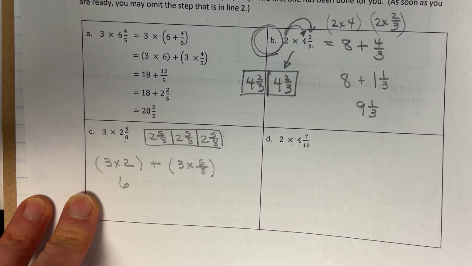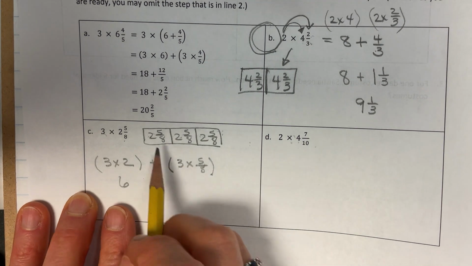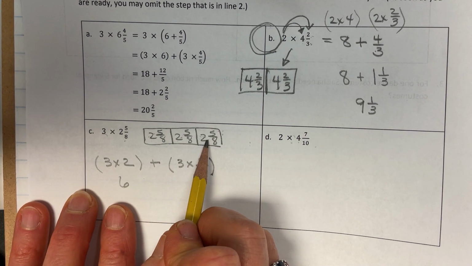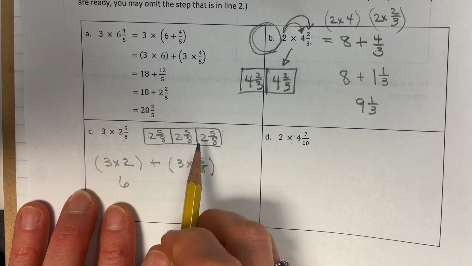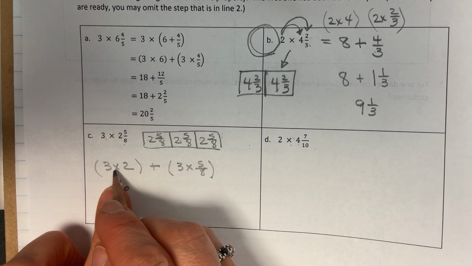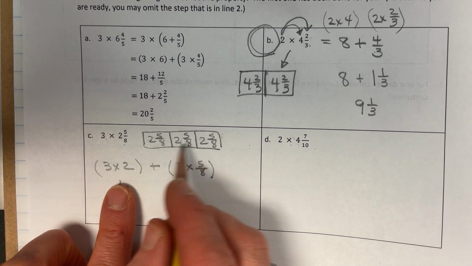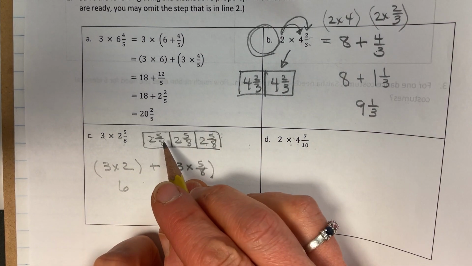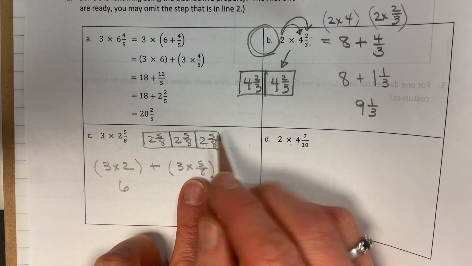Oh, Lauren, good. Yes. Look, I have 3 2s and, parentheses, that's just getting you to group it so you can see it better. You don't have to put them, but I did it because sometimes it stands out a little better. If you don't like them, don't write them. I'm saying, I have 3 times 2. I have 3 2s. And I also have 3 times 5/8 on my tape.